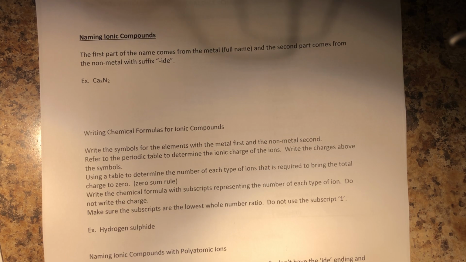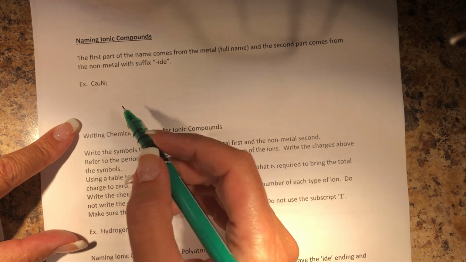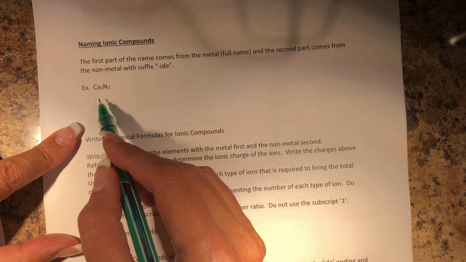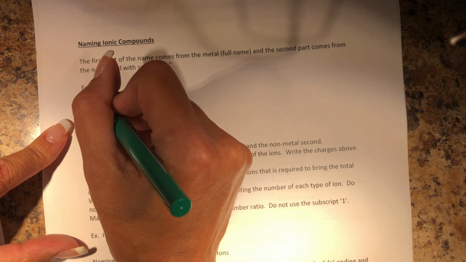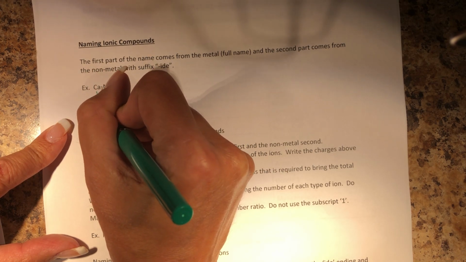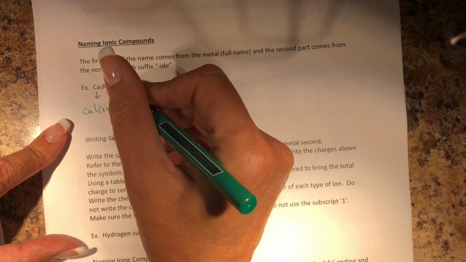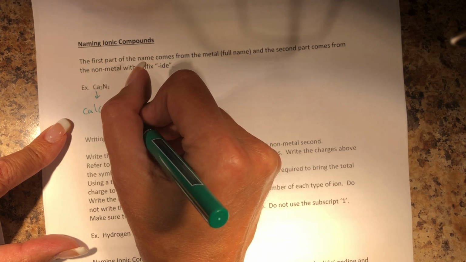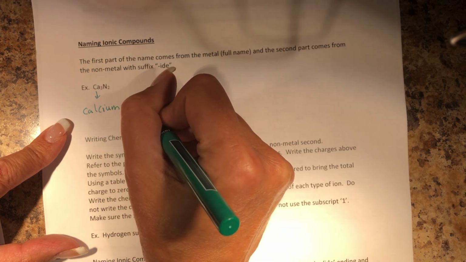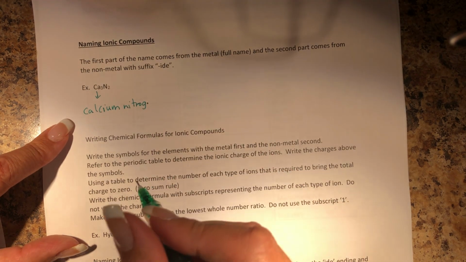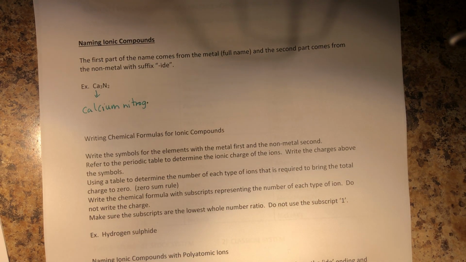Okay, so the first part of the name comes from the metal, and for that one we write the full name, and the second part comes from the nonmetal with the suffix -ide. So, for example, we will look at calcium nitride. The first part of this name is calcium, and the second part is nitrogen. So we take off the end of it, and we name it nitride.